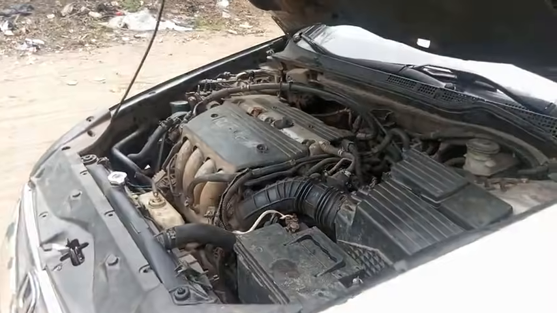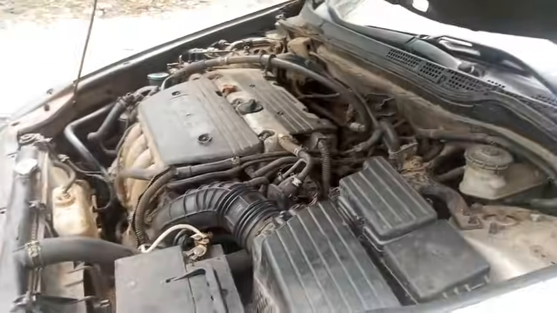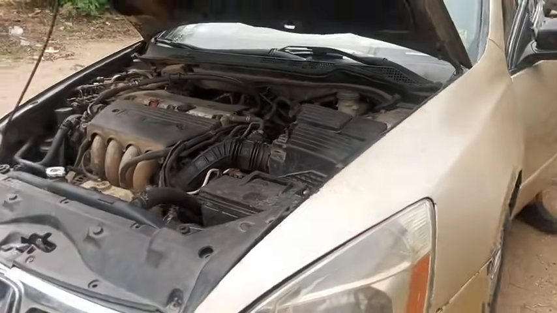So let's try that out. Our vehicle is idling right now. If I accelerate the vehicle a little, you can see that it's accelerating. That is to show you that, properly, it's working.